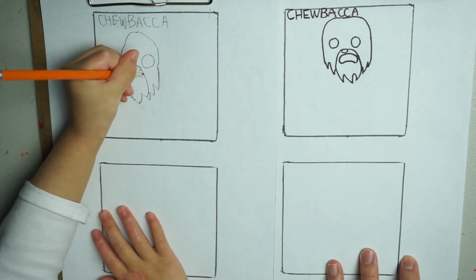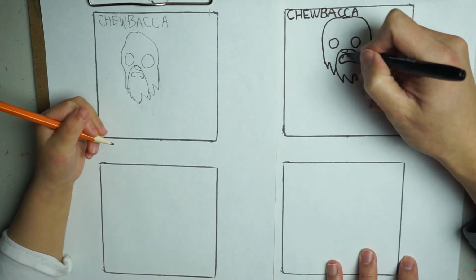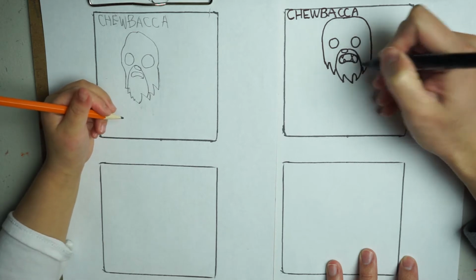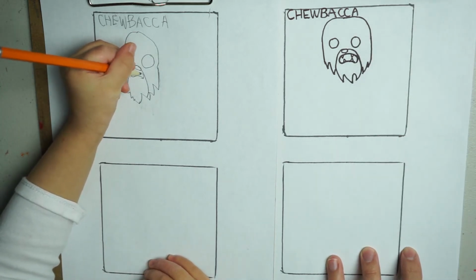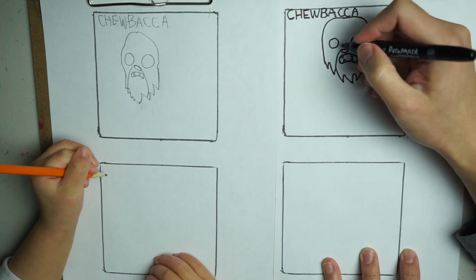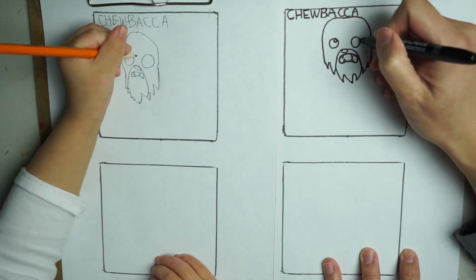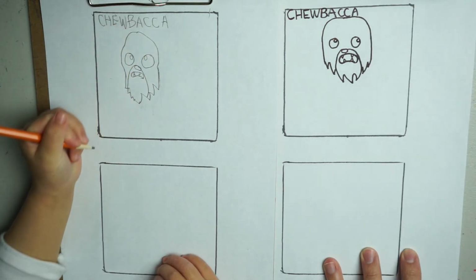Okay, and then we're going to do 4 teeth. 2 on the top, 2 on the bottom, because he's yelling right now. Why is he yelling? Because the stormtroopers are shooting at him, so he's not happy. And then now we're gonna do the little circle in his eye. So the circle is gonna be white, and the rest is black, okay? Do a small circle, okay.